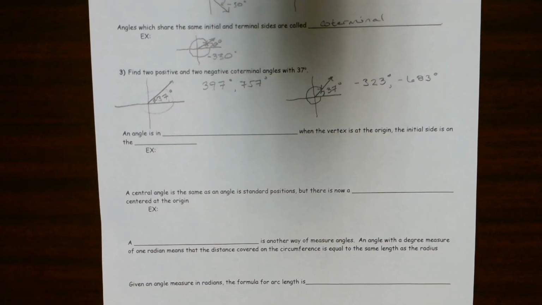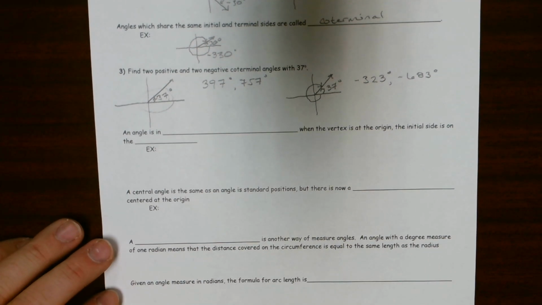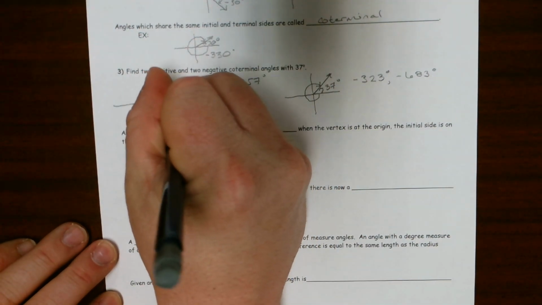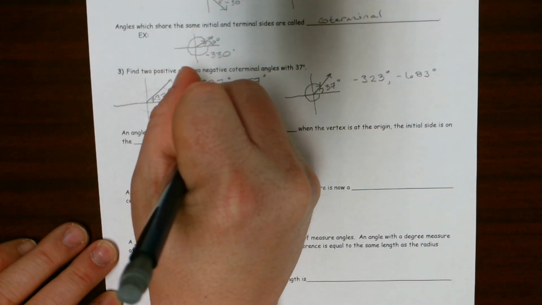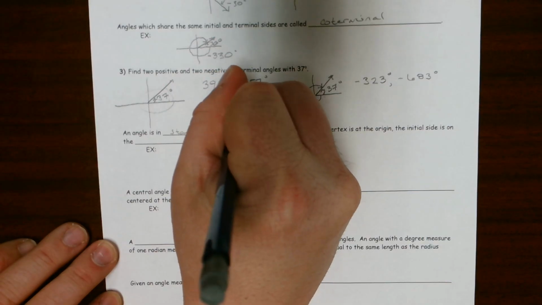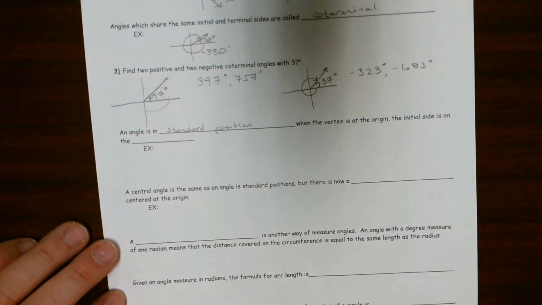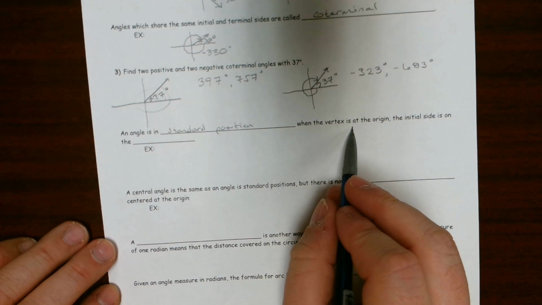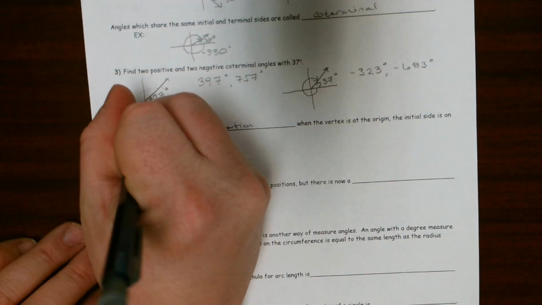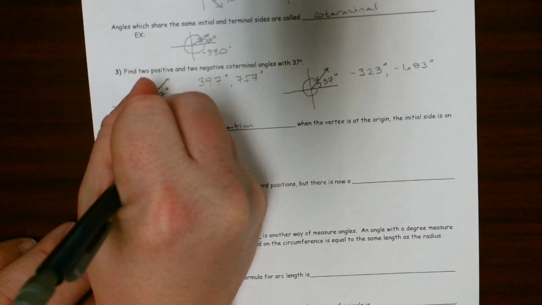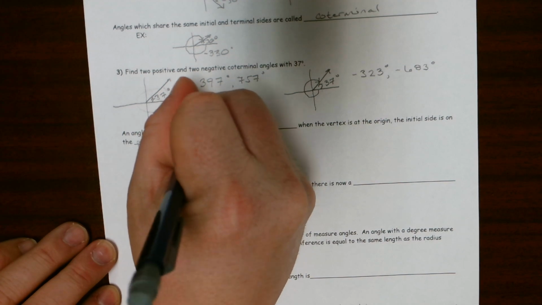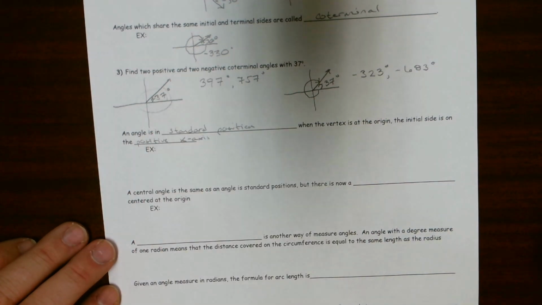Let's talk a little bit more angle terminology here. An angle is considered in standard position if the vertex is at the origin and the initial side is on the positive x-axis, which is what I've been drawing up above in your notes.